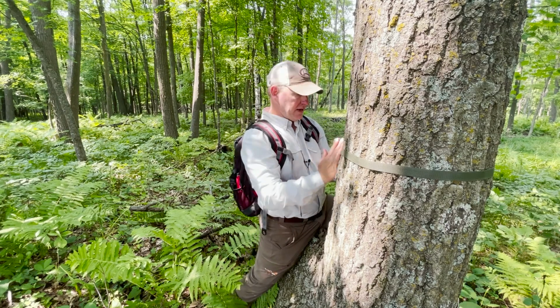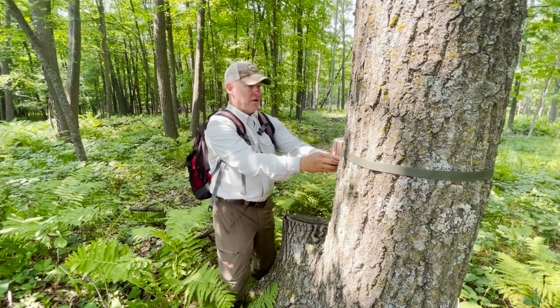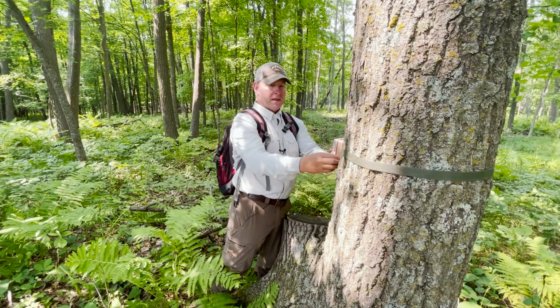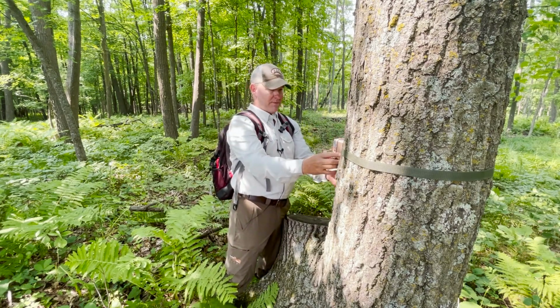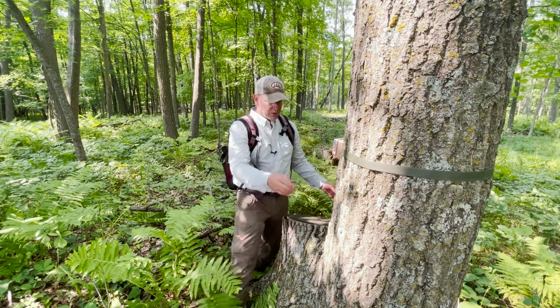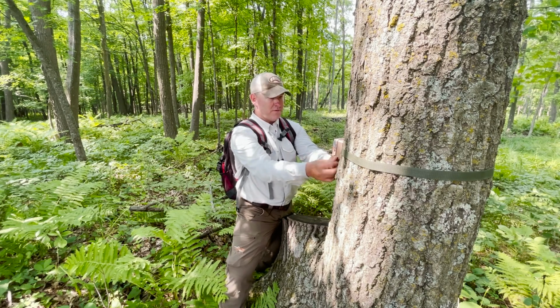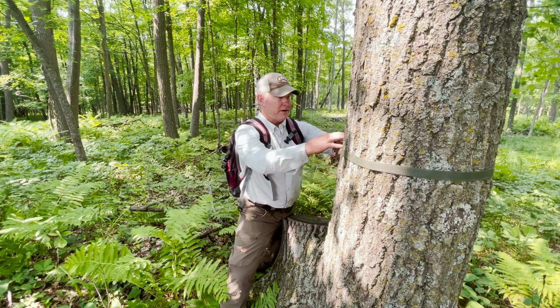I'll make sure that the camera is angled towards there, and it's back far enough, and the tree is kind of hiding this camera. It's breaking up the outline. So we're going to set this on trail mode. It's got a 30-second delay, and we're going to see if we can capture something coming through here.